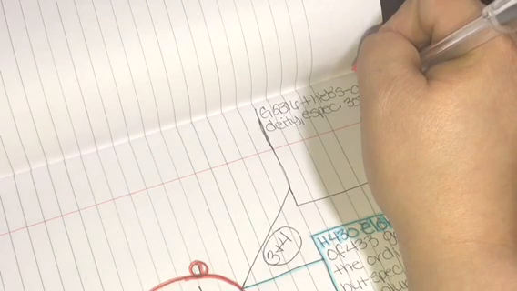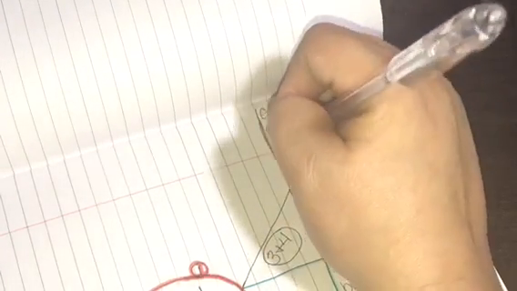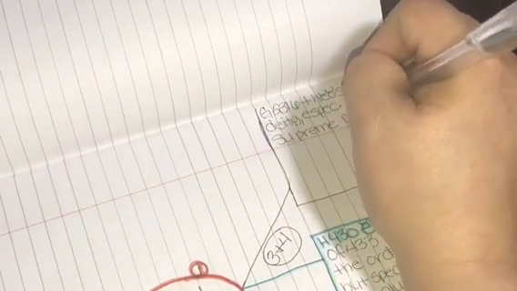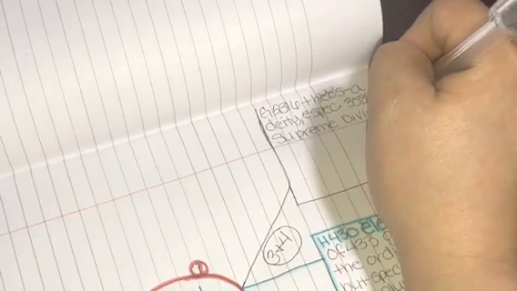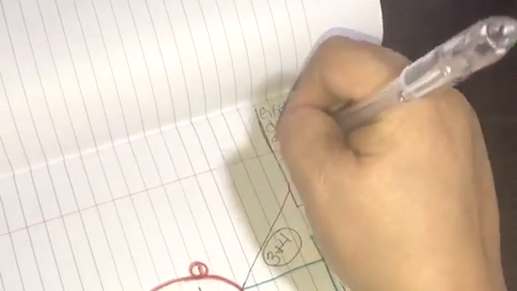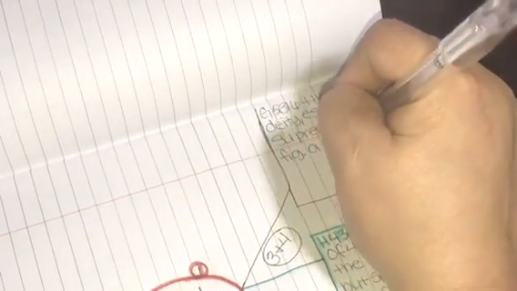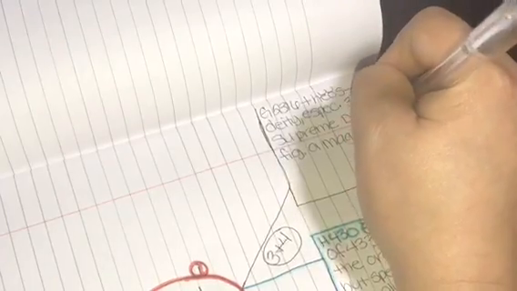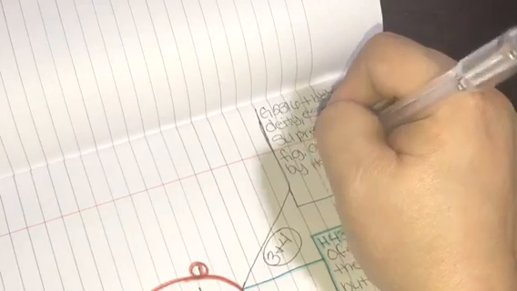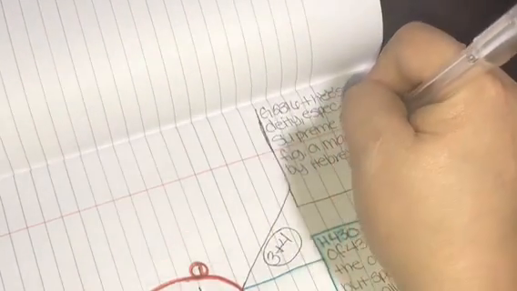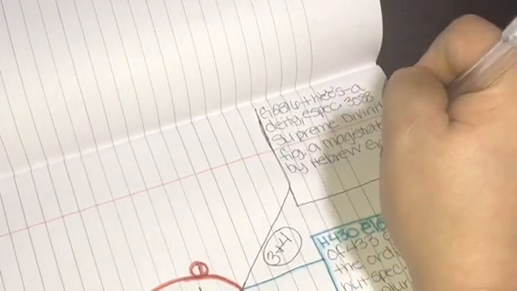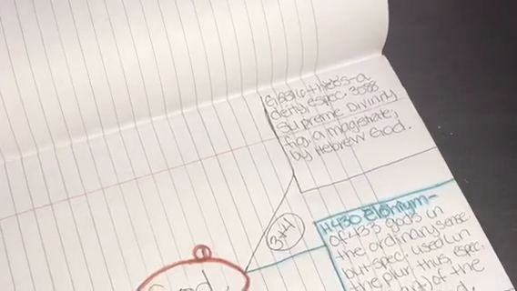And then it just says a supreme divinity. And then it says figuratively a magistrate by Hebrew. And then it says God. So that's what we have.